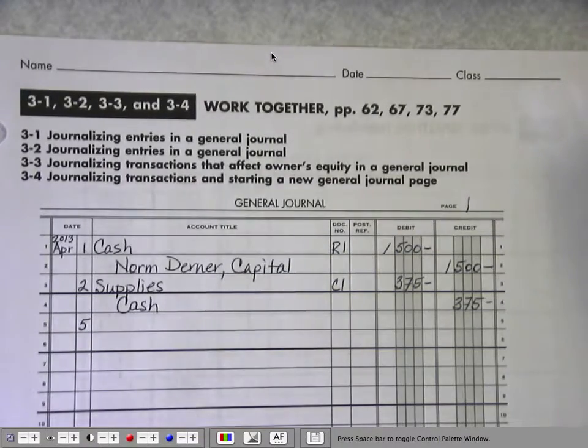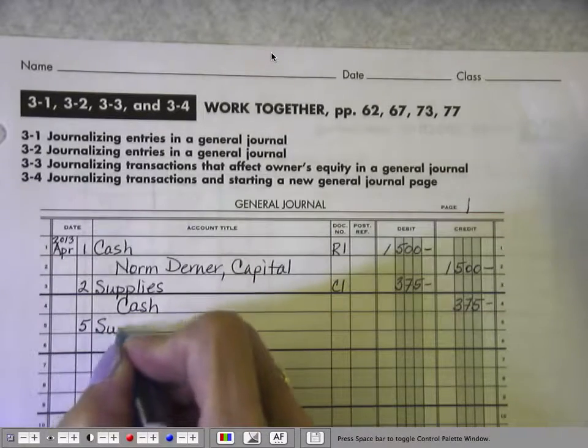Now, what are the two accounts here? Bought supplies on account. Supplies. And accounts payable, be specific, Palm Supply. Which one of those is getting debited? Supplies. Okay? So on the first line, we record supplies.